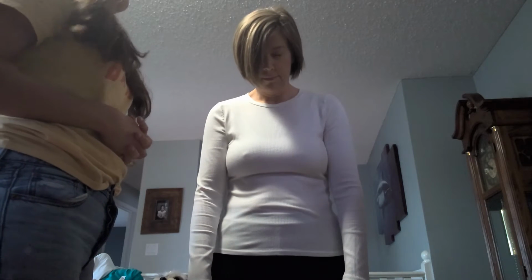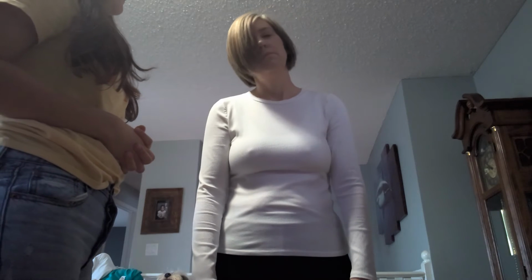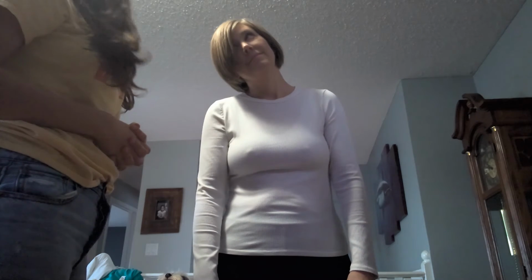Perfect. Now I'll be moving into my range of motion, starting with her cervical. Mary, can you put your chin to the sky? Perfect. And down. Very good. Now can you put your left ear to your left shoulder? And your right ear to your right shoulder. And then can you just turn your head from side to side like this?